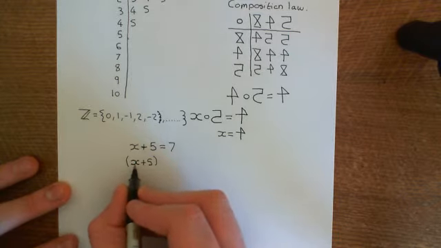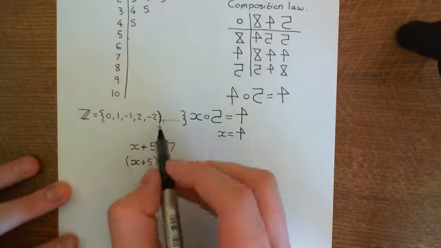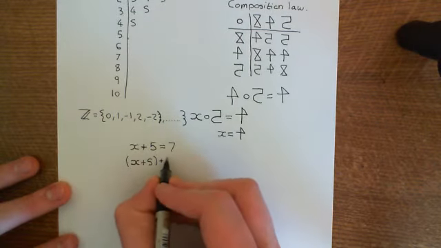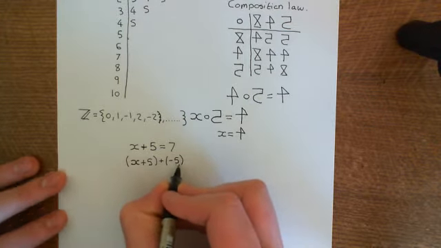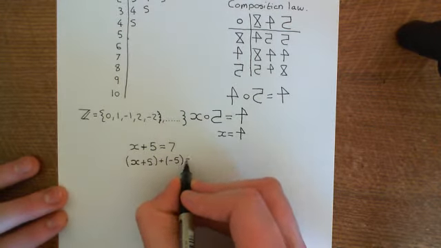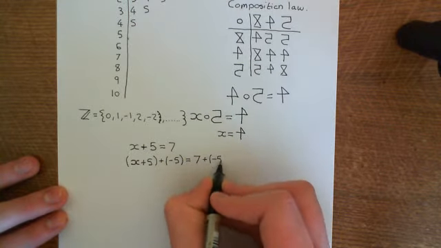Whatever x is, you can add 5 to it, and that will be some element of this set. And then you can add to it another symbol. You can compose it with the symbol -5. And as long as you do that to both sides, then the equation should still be true.